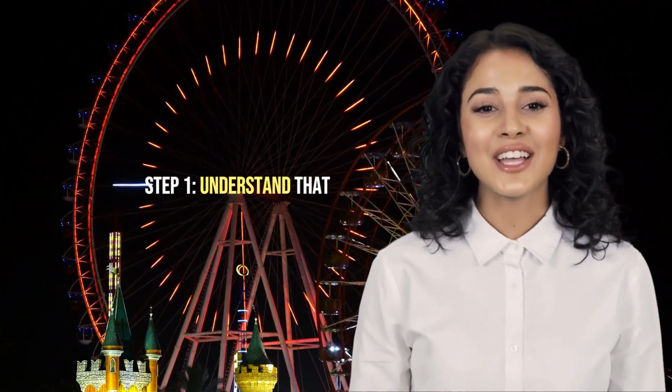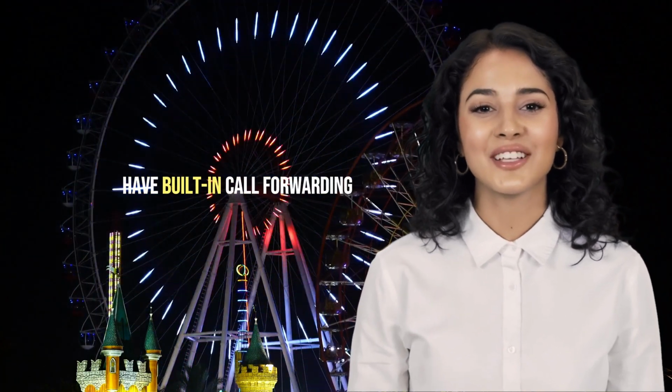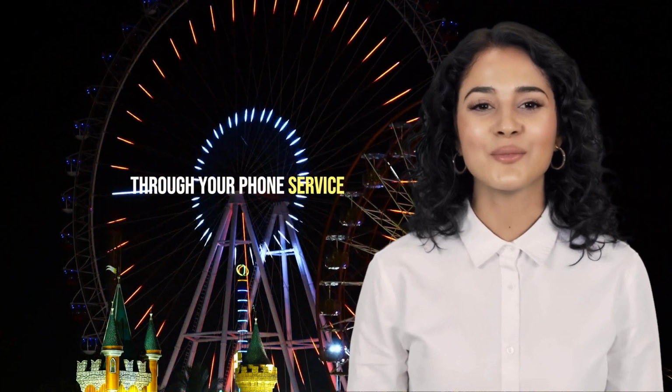Step 1. Understand that Shopify is primarily an e-commerce platform and doesn't have built-in call forwarding features. Call forwarding is managed through your phone service provider or voice-over internet protocol system.